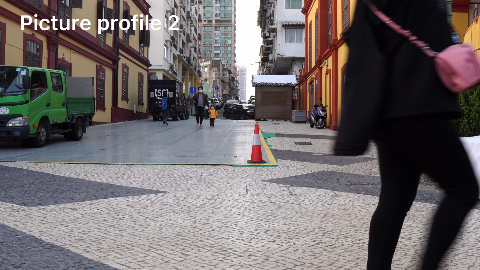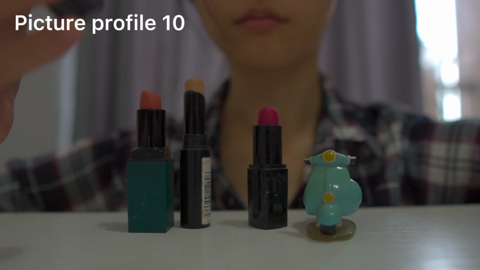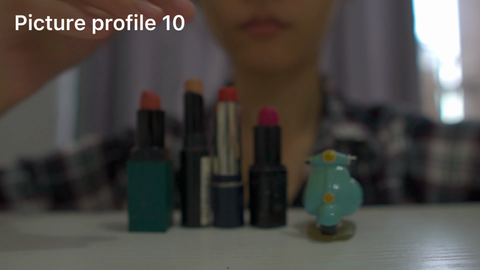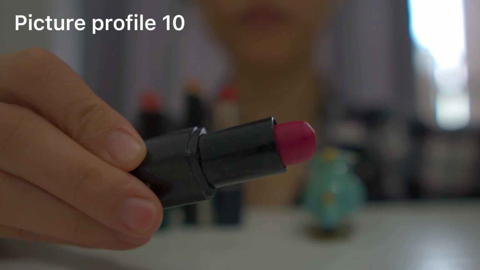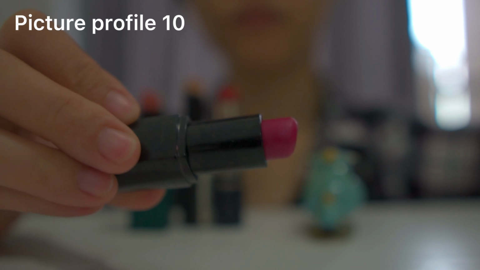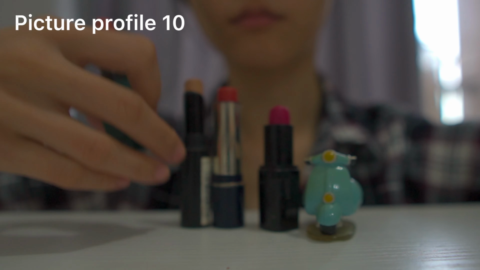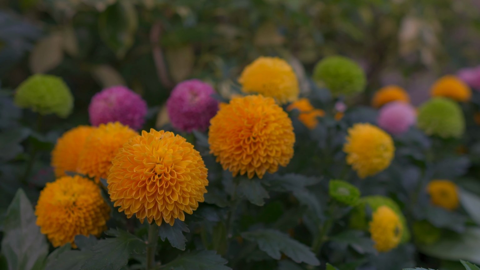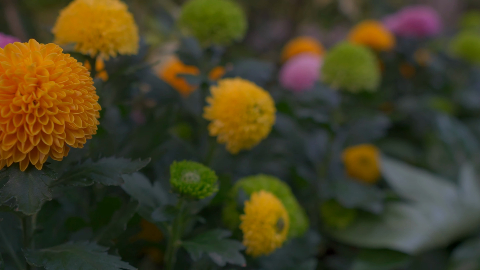However, if you are taking portraits in which you can see the color clearly, then I would say picture profile 3, 5, 6, 10 are the best. Personally, I just like to use picture profile 10, and when shooting some very close-up portrait, I would prefer picture profile 3.